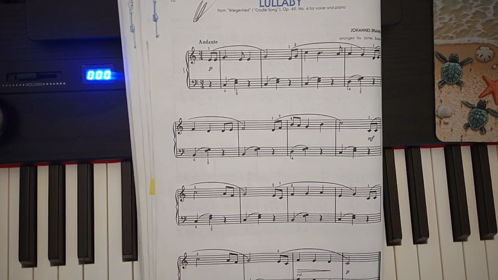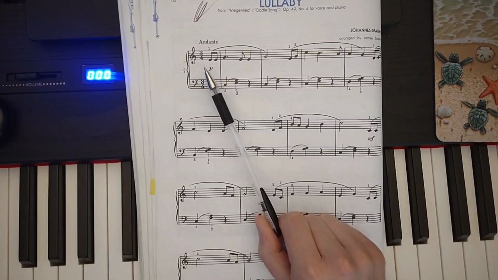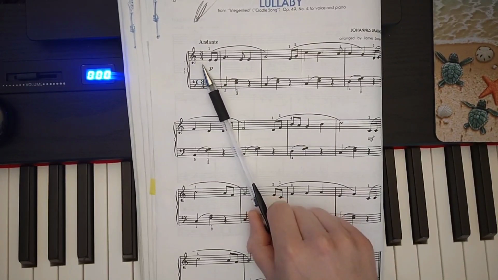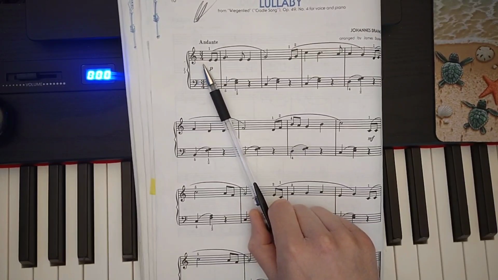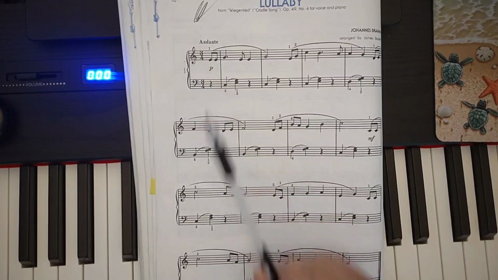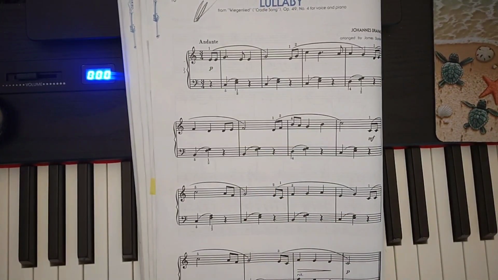So, the first thing you do when you look at a song is you check out the top. You're going to notice the treble clef sign. You're going to notice your time signature, which is 3/4. And then you're going to look for the presence of sharps and or flats. And those sharps and flats are an indicator of what scale or key the song is written in.